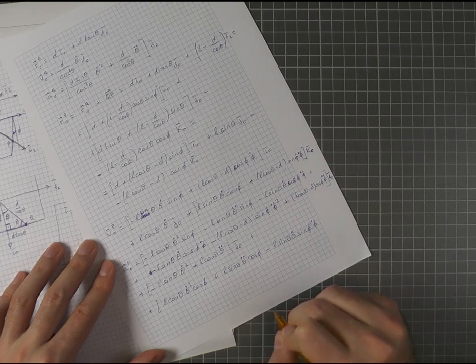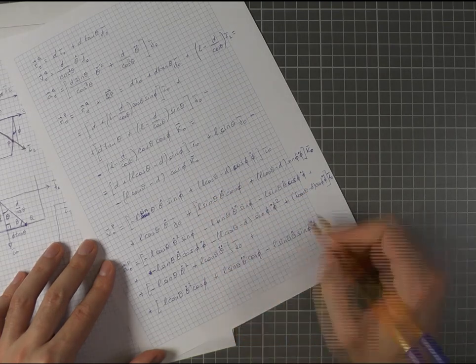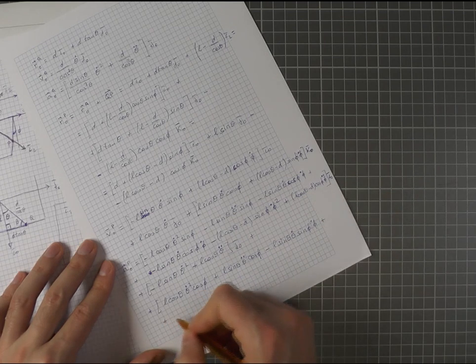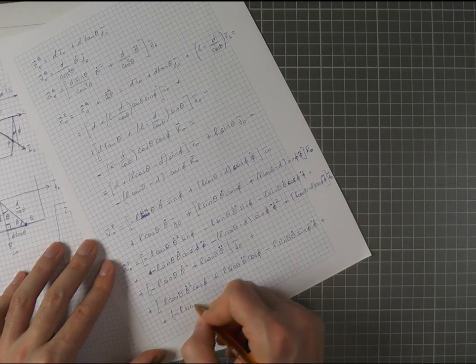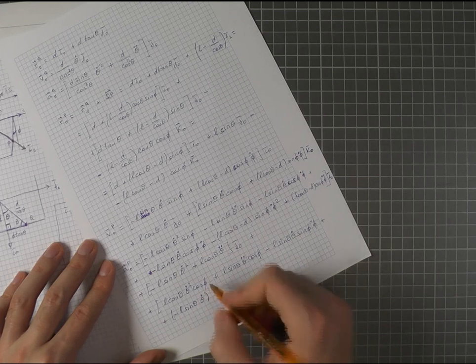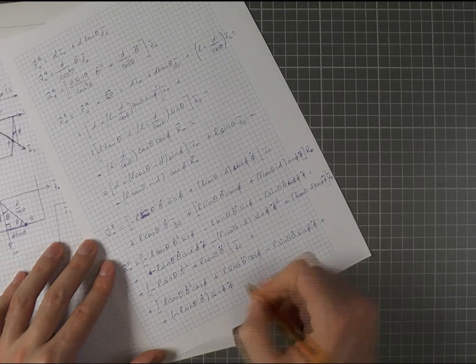All right, so that is what comes out of this guy. And then we have to deal with this one. So we get a minus L sine theta dot for this parenthesis times sine phi dot.